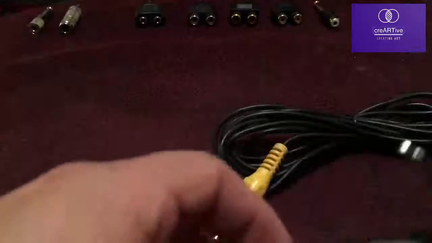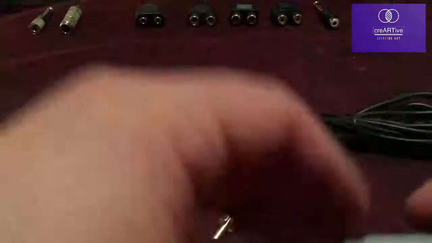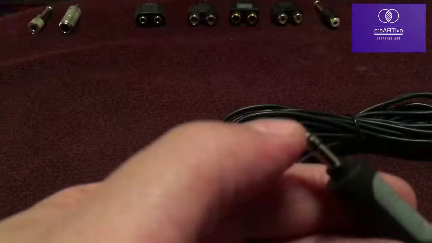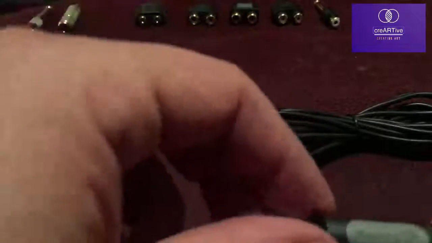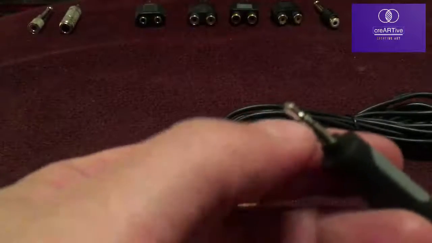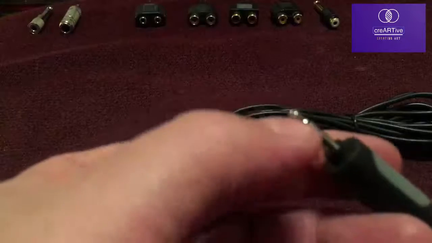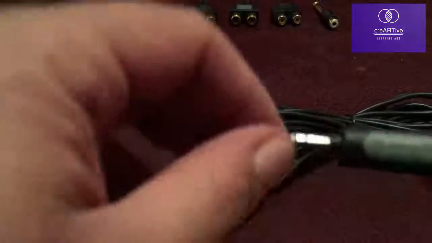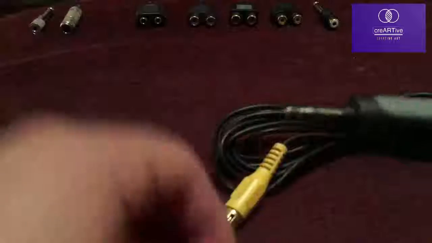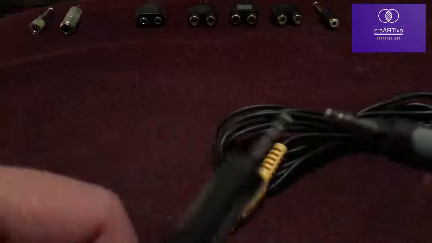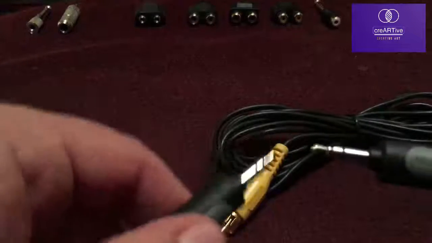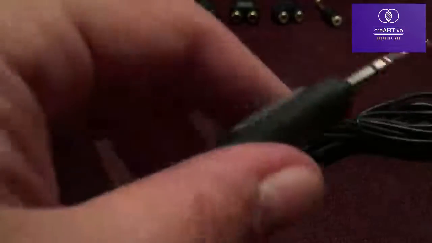Now this is the same as the other cable, except for the size of the jack. These are all male jacks, by the way. This is 1/8 inch sized, which I refer to as a small jack, small and big.